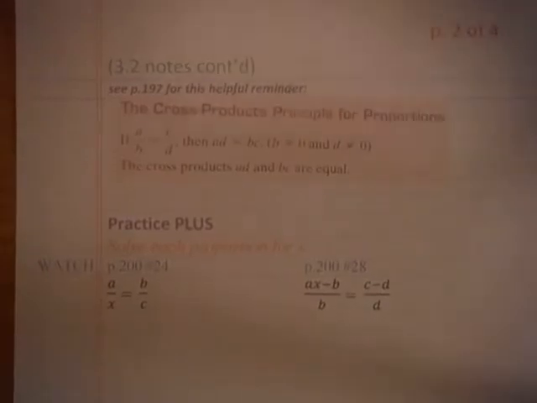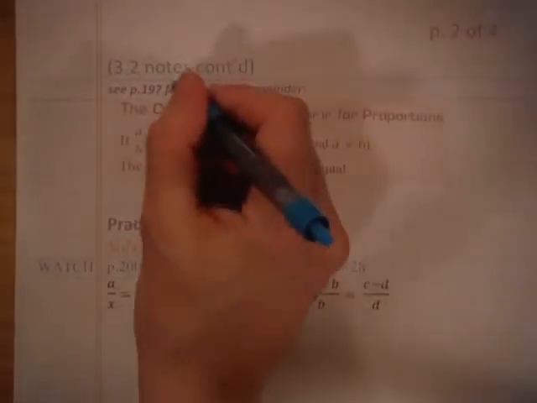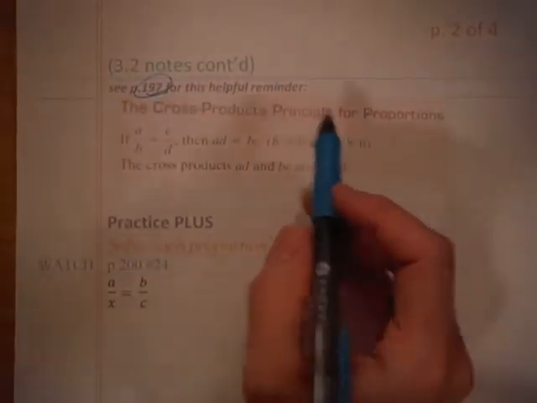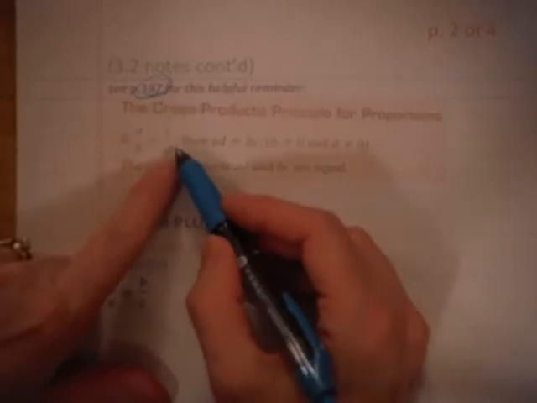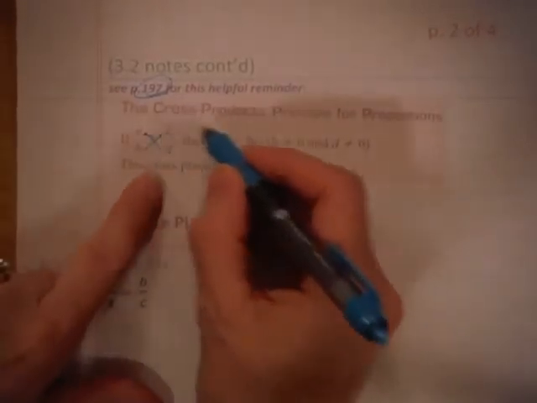Okay, we're here at the top of page 2 for 3.2, and just a reminder from the book about this cross product principle for proportions, a fancy way to say that when you have one fraction equal to one fraction, then you can cross multiply here. The AD equals the BC.